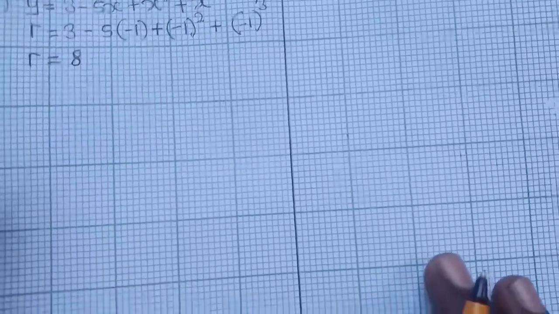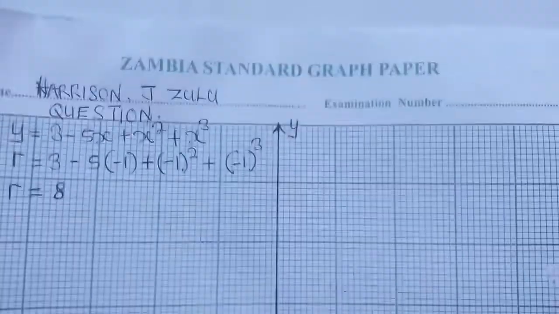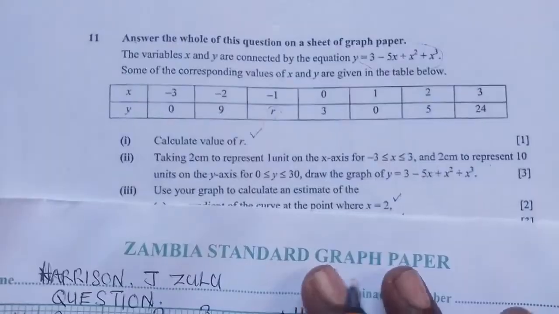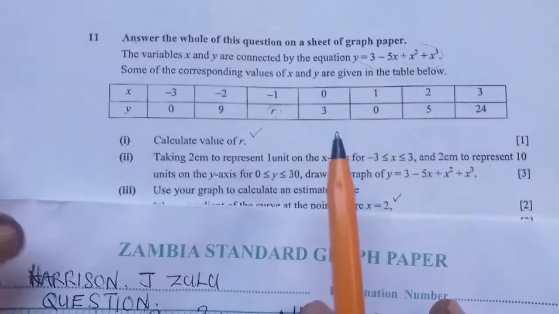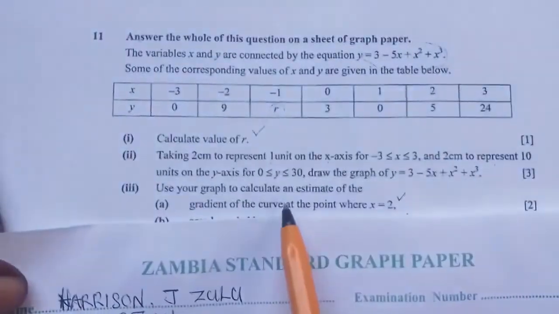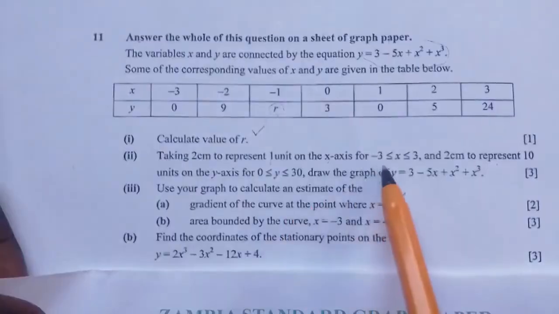So from here now, you check now. The question is saying, what is the question saying? In the x-axis, 2 centimeters represent 1 unit. So 0, 2 centimeters. So 1, 2, 3. So the question is saying that we need to end at what? We need to end at 3.